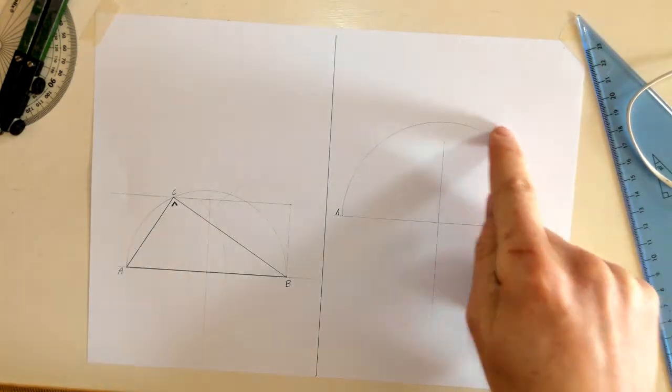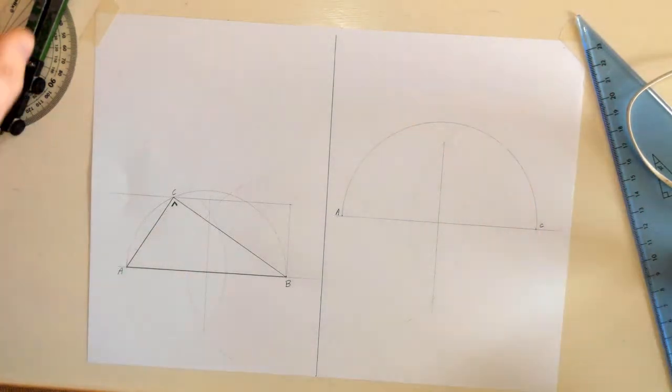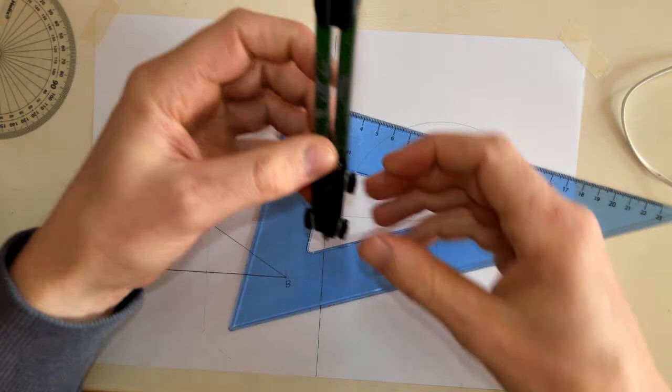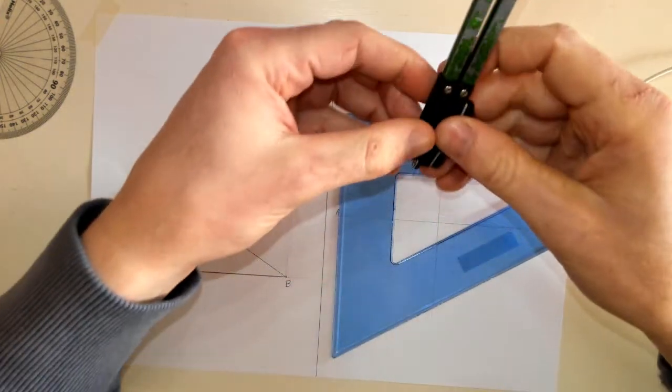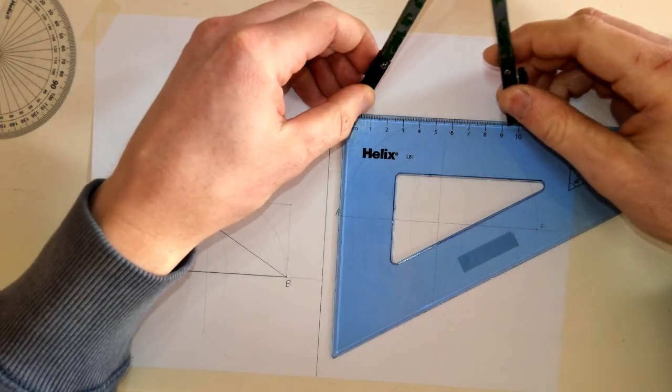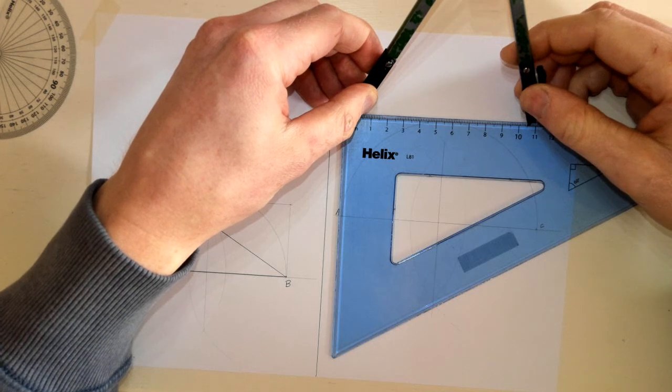I know that D is somewhere up here on my semicircle, so I am going to set my compass to 105 millimeters.